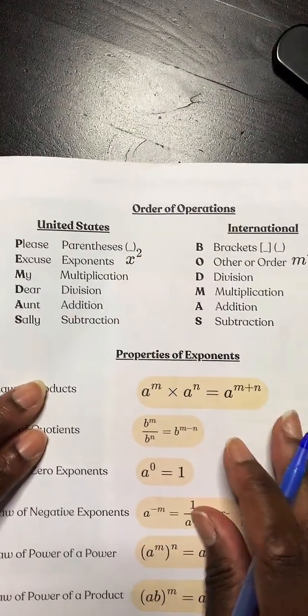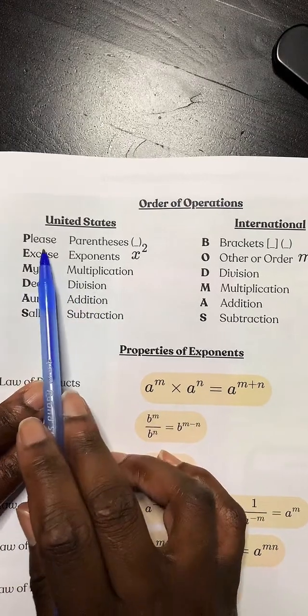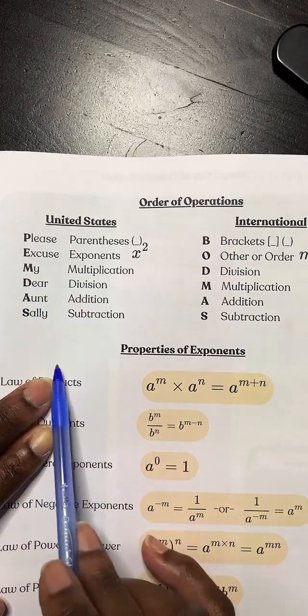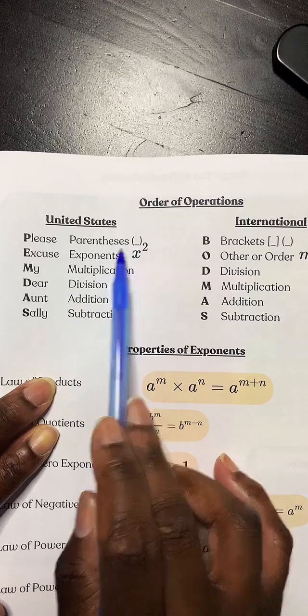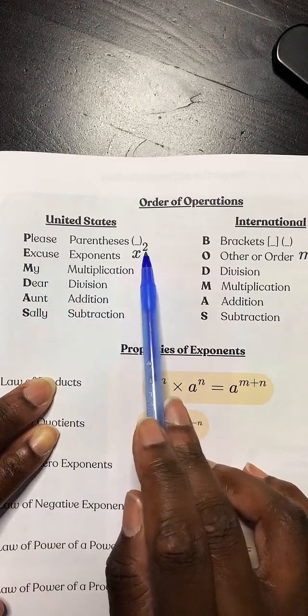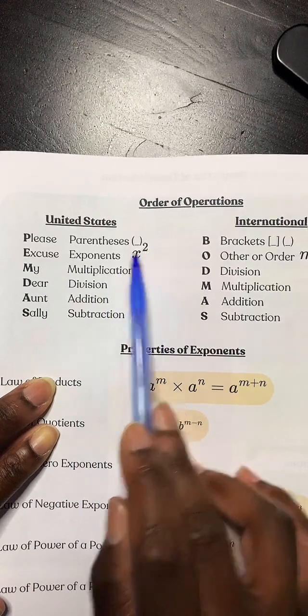So when we're dealing with the order of operation, here in the States, we have this lovely saying of please excuse my dear Aunt Sally. So the please is dealing with the parentheses. The excuse is dealing with the exponent, the one that has a superscript for our degrees.